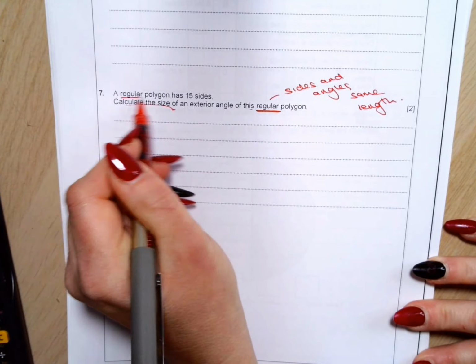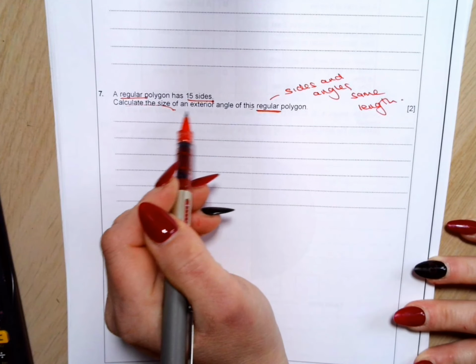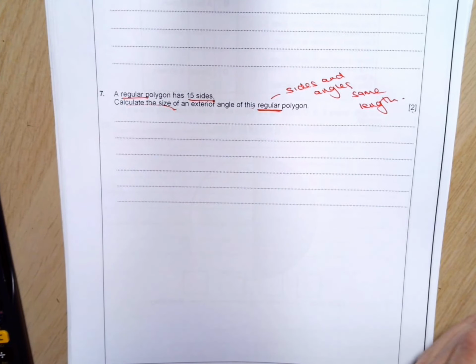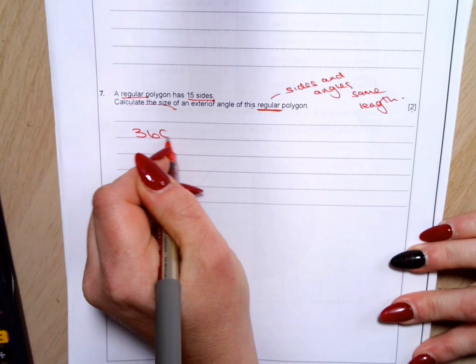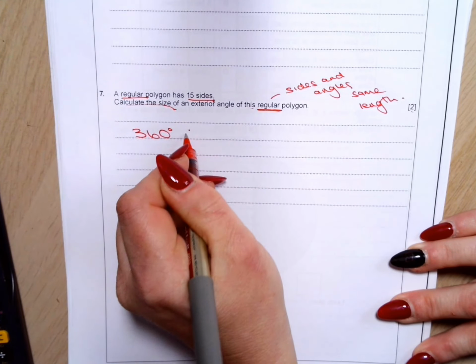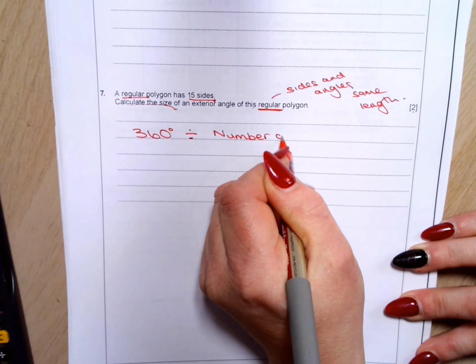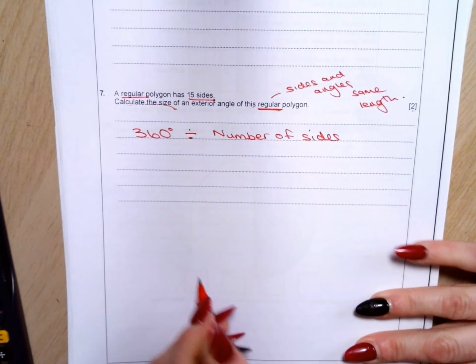Regular polygon, same again. It's got 15 sides. Calculate the size of an exterior angle. This is 2 marks for simply remembering a rule. I can tell you that if you take 360 degrees and divide that by the number of sides, you will get the size of an exterior angle in that particular shape.